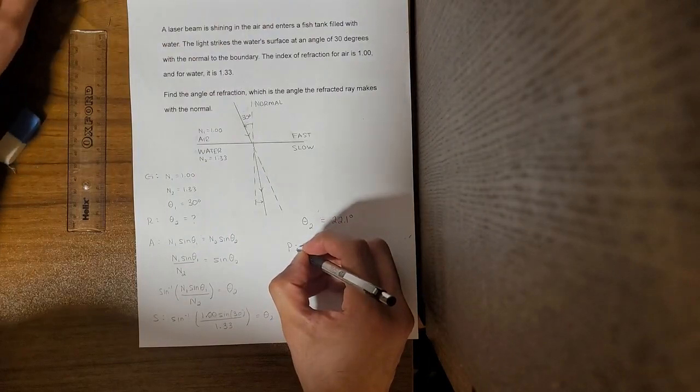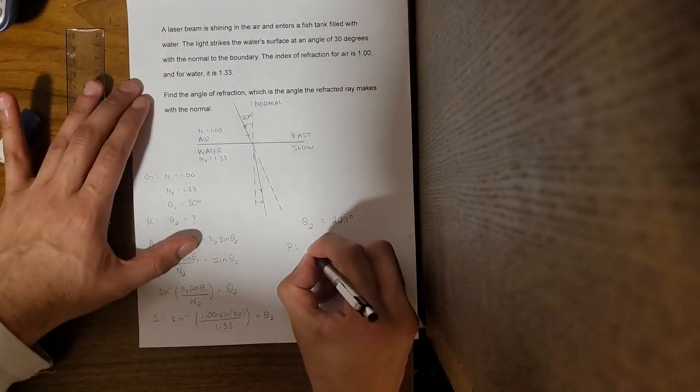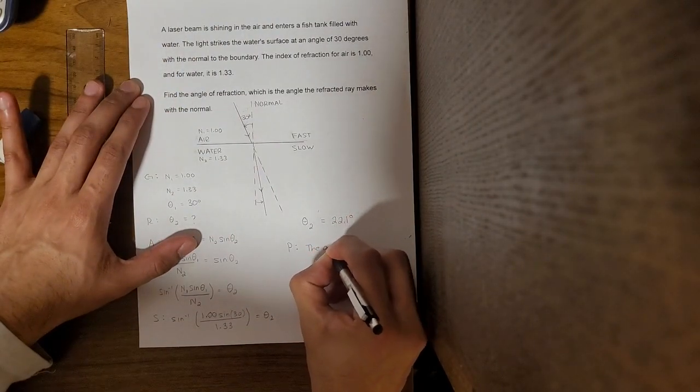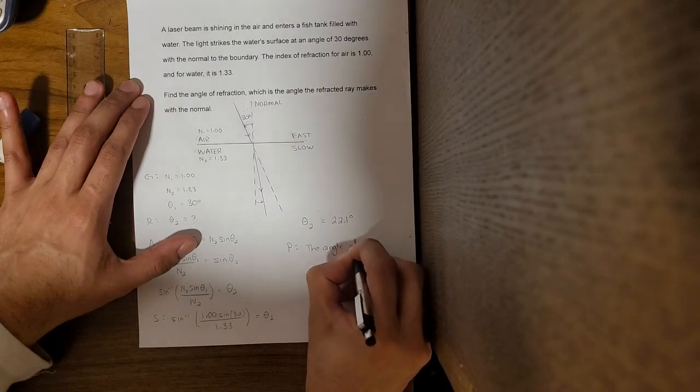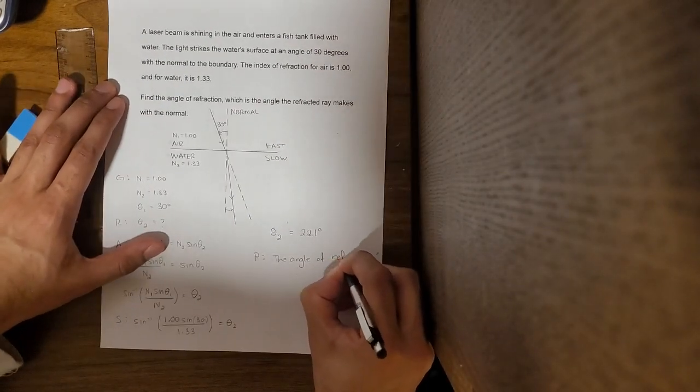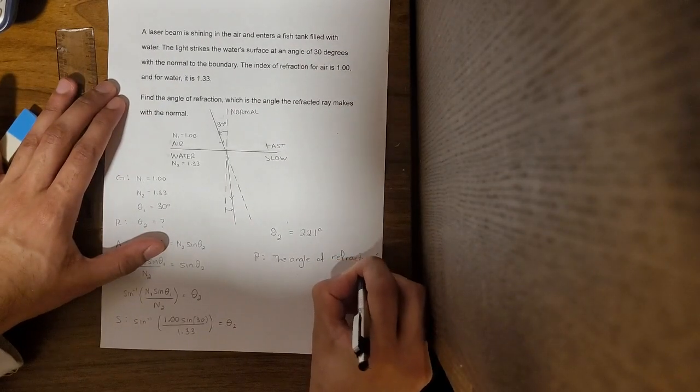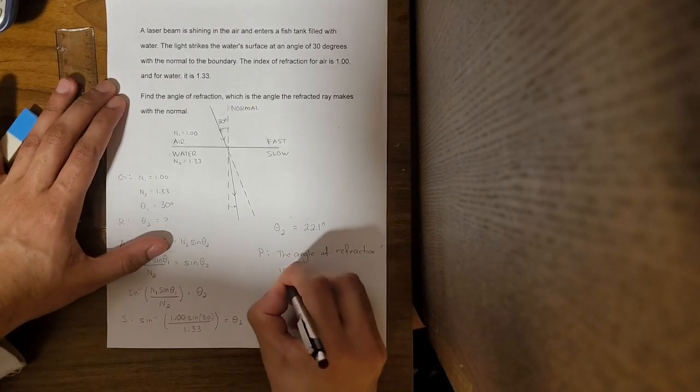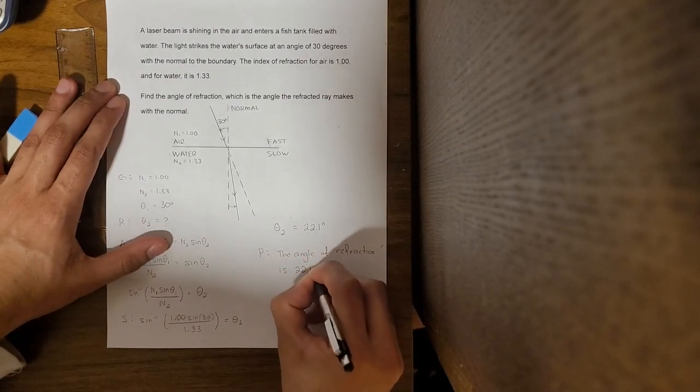And let's paraphrase, the last step in GRASP. So we can say the angle of refraction is 22.1 degrees. And that's it.